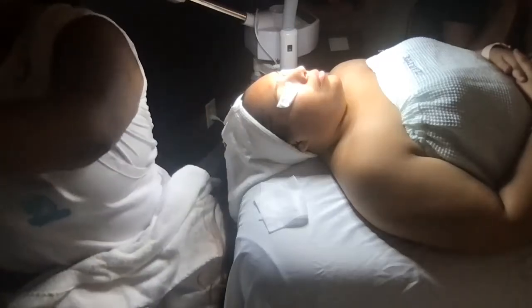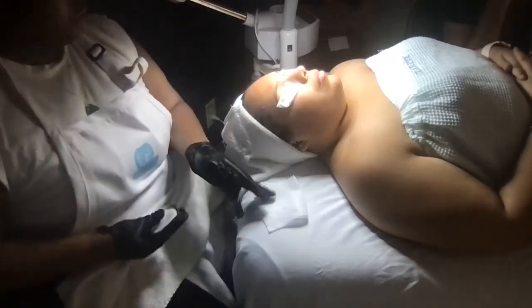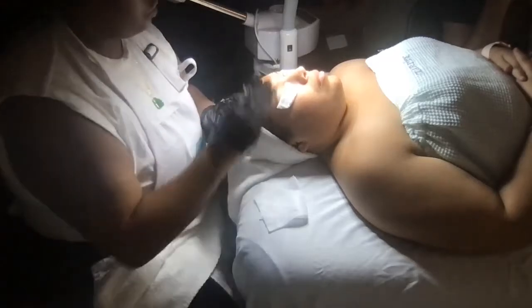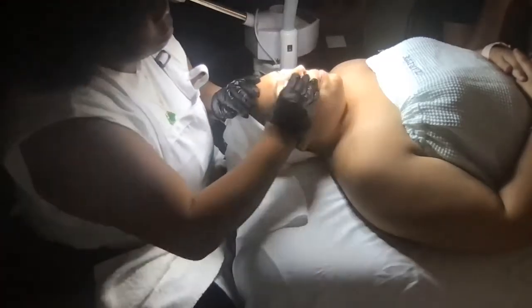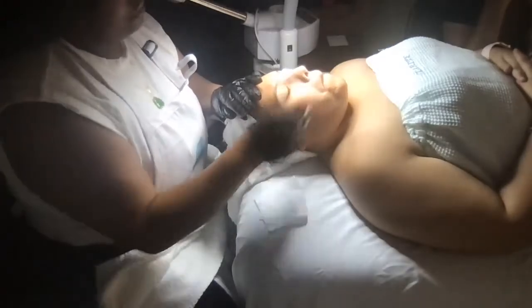It's 1:30. We're going to saturate a cotton round first with the neutralizing solution. We could use the 4x4, but I want to use that with water. So I'm going to go in and just start neutralizing it. If she had any sensation, that would immediately stop it.